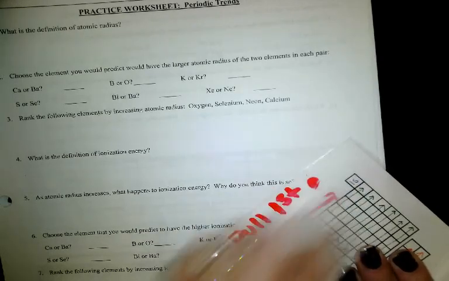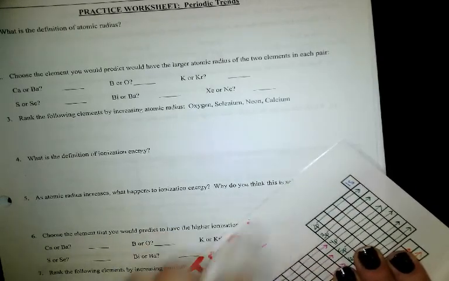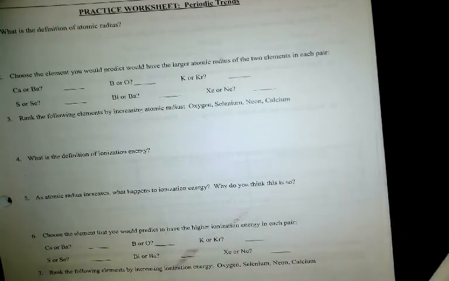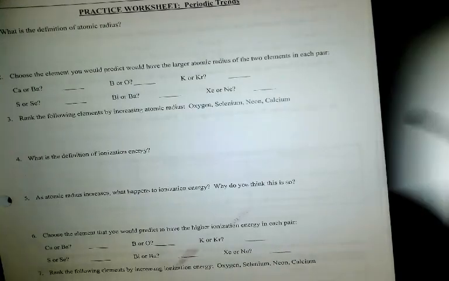Now, the last one we're going to look at is electronegativity. Electronegativity is the pull to gain an electron. If ionization energy is taking electrons, how much energy does it take to take an electron, electronegativity has to do with the pull of electrons, pulling the electrons closer to itself.